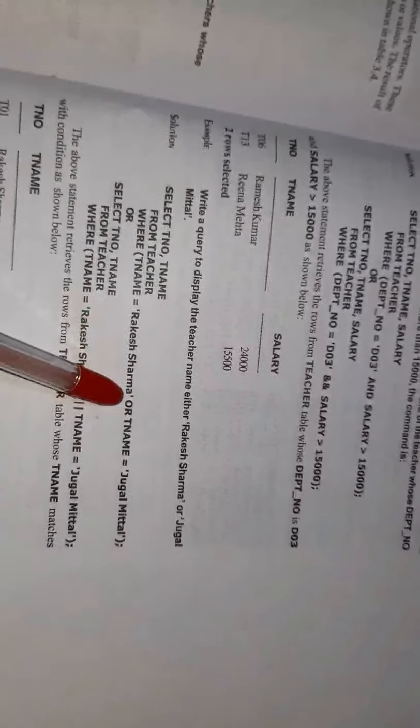So similarly you can also use the logical OR operator. Just like in C++, what the logical OR operator does is that any of these conditions can be true.